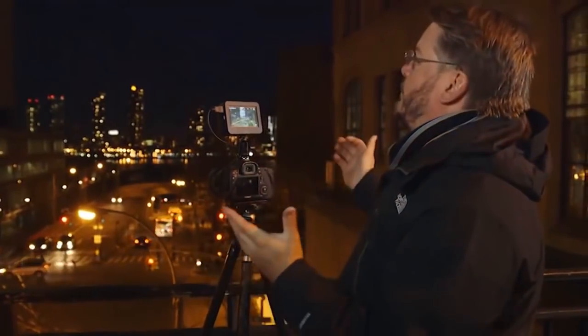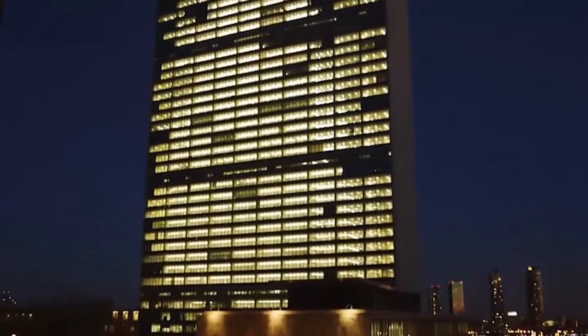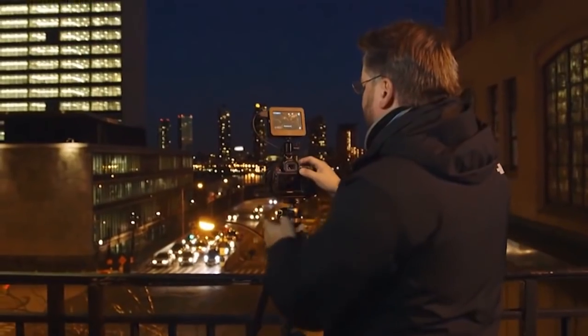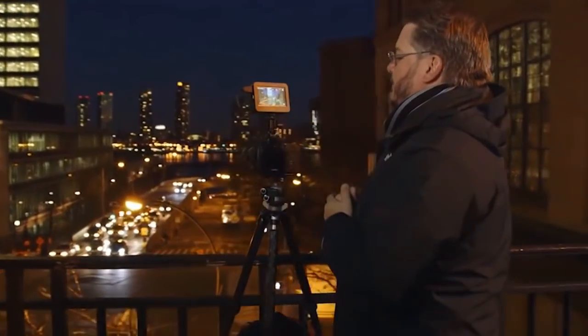Here's a perfect example of when you would use such a function. You see the UN building right behind us on the east side of Manhattan. Very vertical, very rectilinear building. If you take a wide-angle lens, in this case a 17mm lens, and engage live view, you'll see that we're faced with a conundrum of sorts.